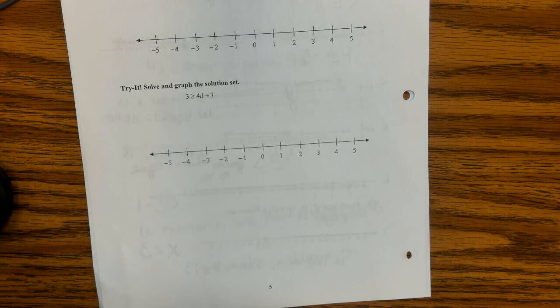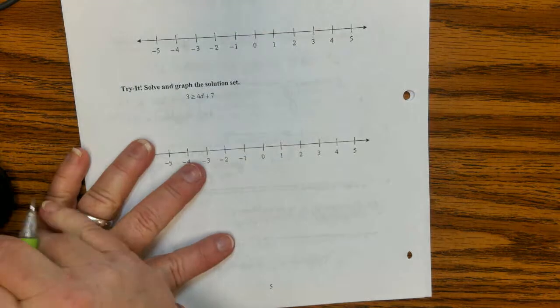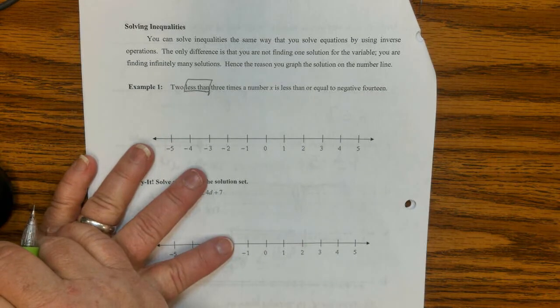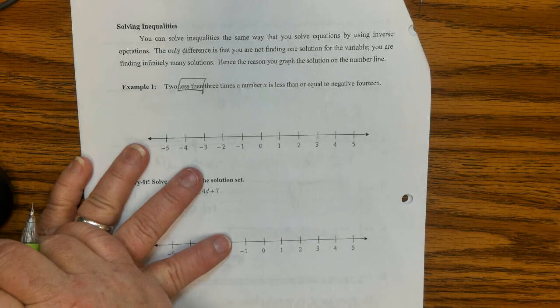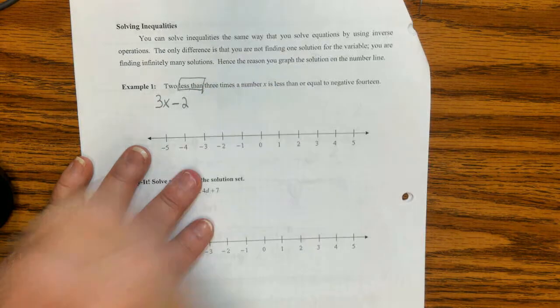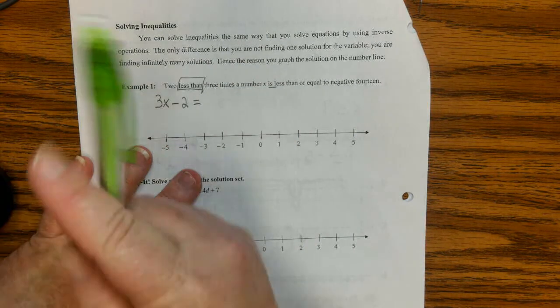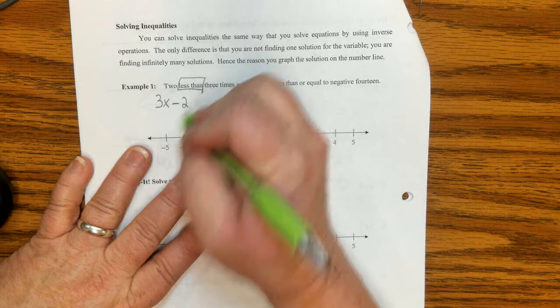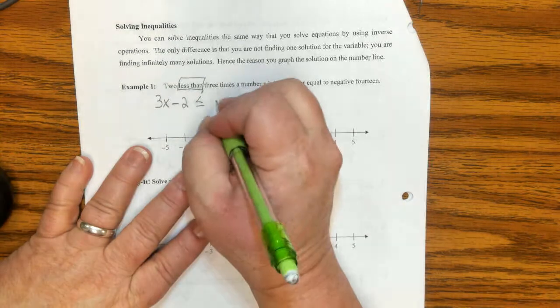Two less than three times a number, x, is less than or equal to negative 14. So we've got that standard less than. Remember what that means? I keep pointing it out. How do I represent three times a number? 3x. And I have how much less than? 2 less than is less than or equal to. Ooh, better not use that symbol, huh? Less than or equal to negative 14.